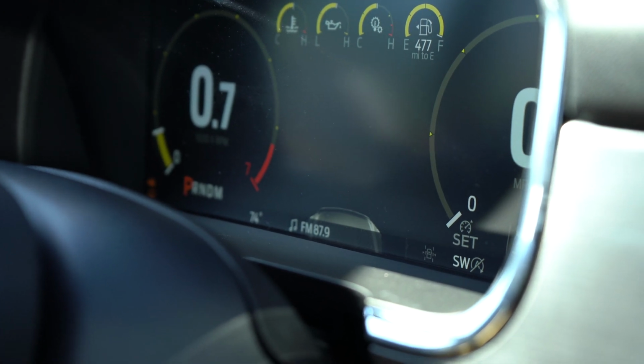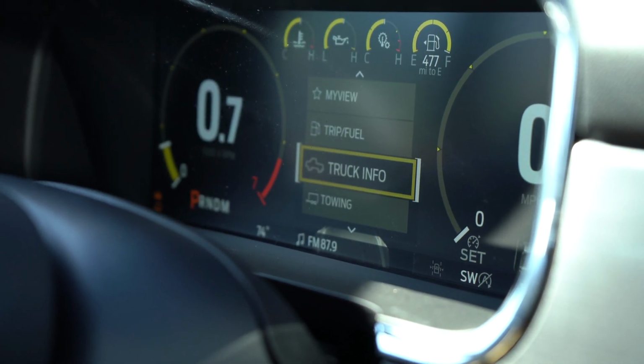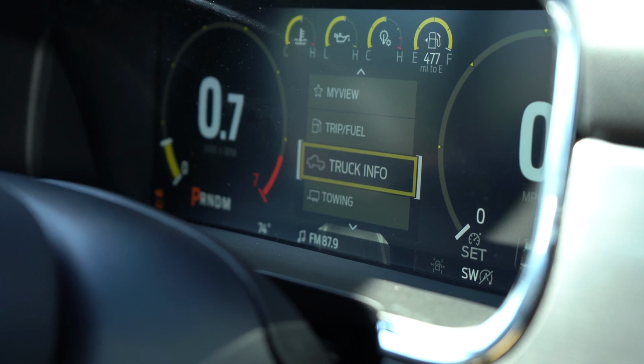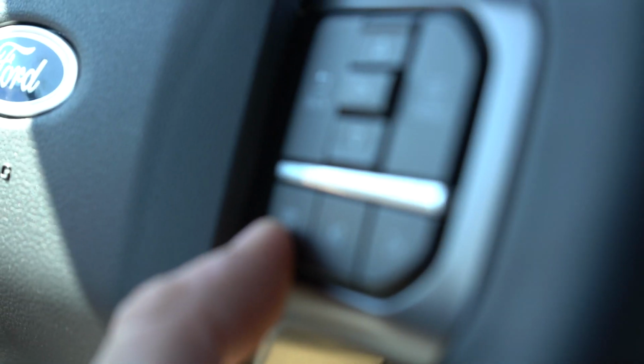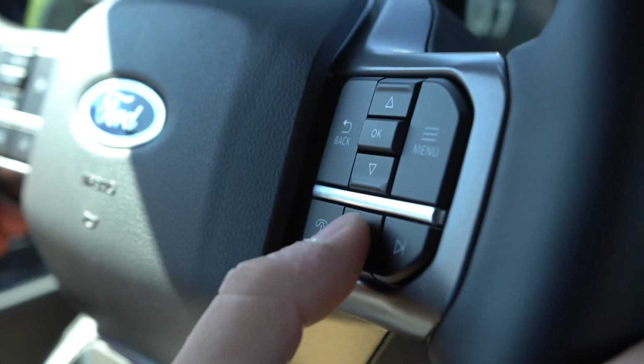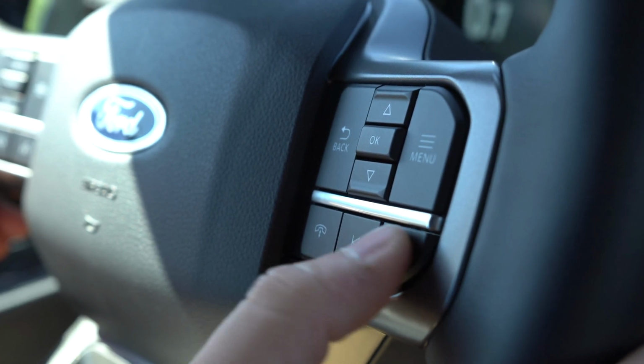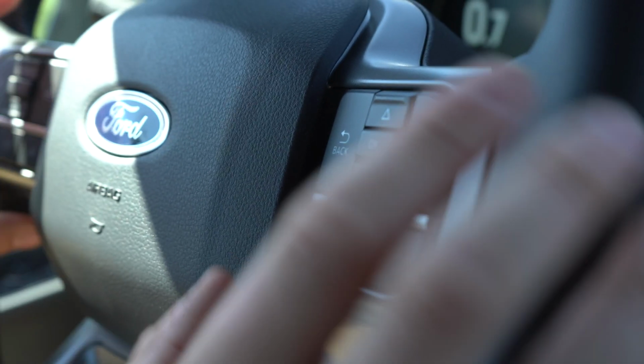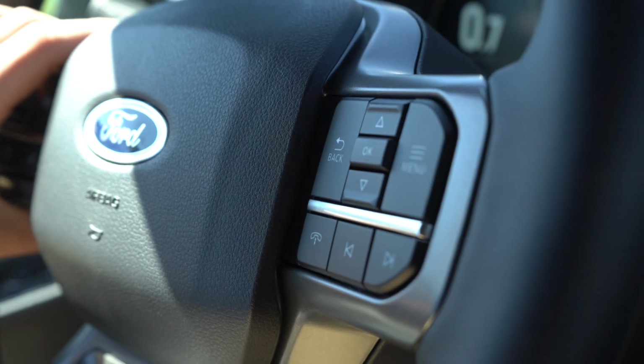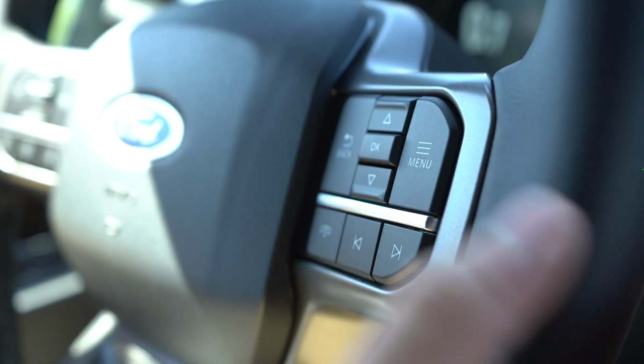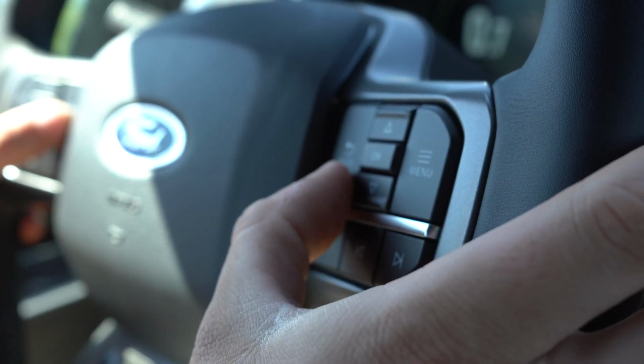And then of course at the very bottom of this on the steering wheel, you have your answer and hang up button for the phone. And then of course your search or your flip through your presets for your stereo. So you have a lot of control over your truck, either in the center stack or up here where you're looking, just based on how you're operating the steering wheel.